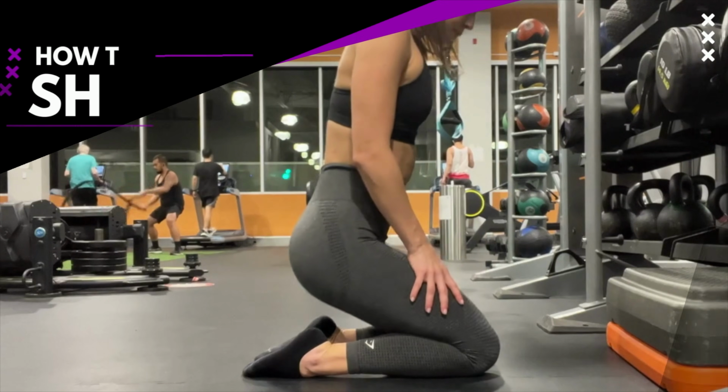Today I'm talking all about shin splints and how to get rid of them. I'll be covering some of the best stretches and strengthening exercises, as well as providing you guys with some soft tissue release techniques, so make sure you stay till the end. So without any further ado, let's get into it.